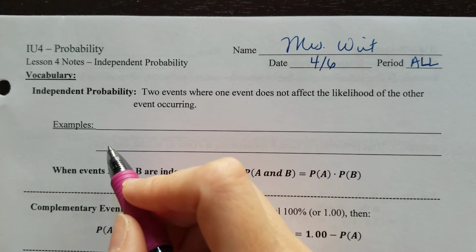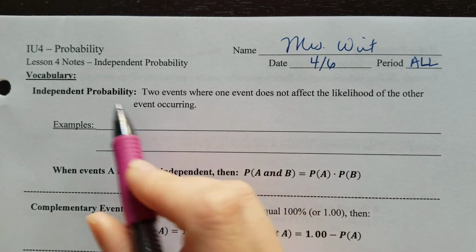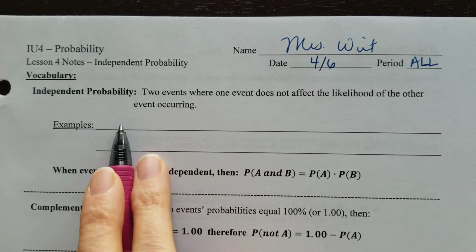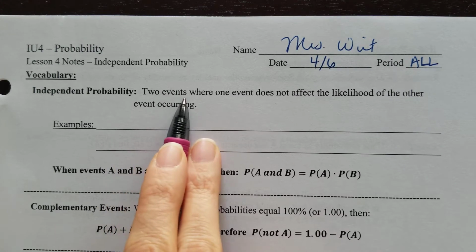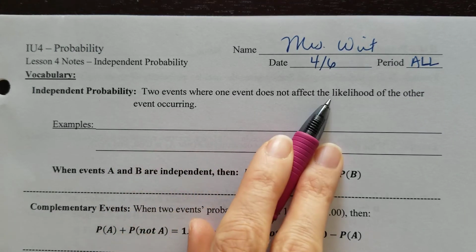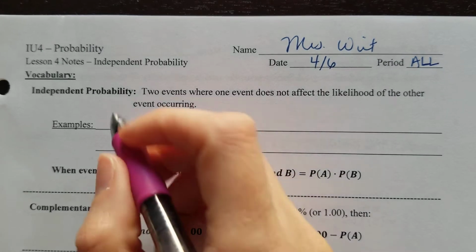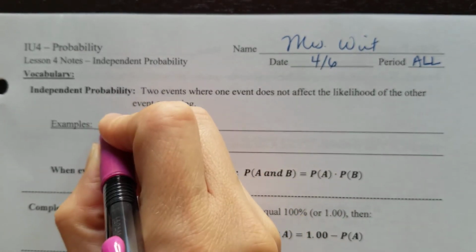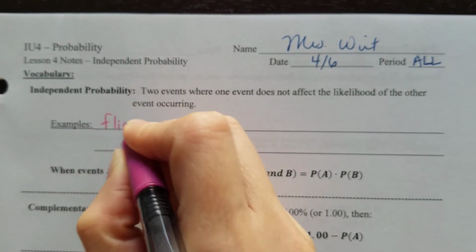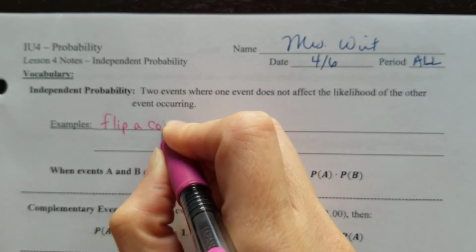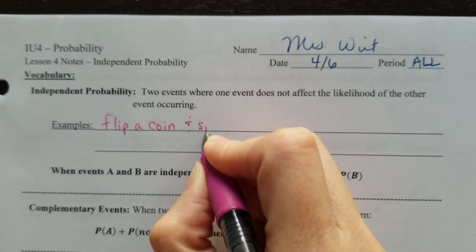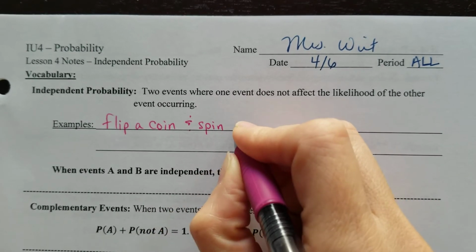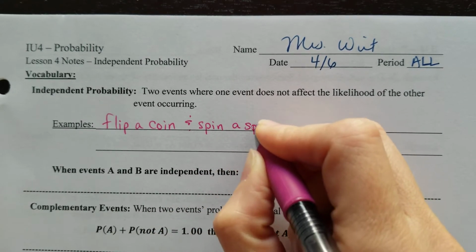So starting with independent probability, I'm going to go through and give you some examples. Remember, independent probability is when we have 2 or more events where one does not affect the likelihood of the other event occurring. So common examples of that would be flipping a coin and spinning a spinner. For that matter, flipping a coin and then flipping another coin are also independent events.